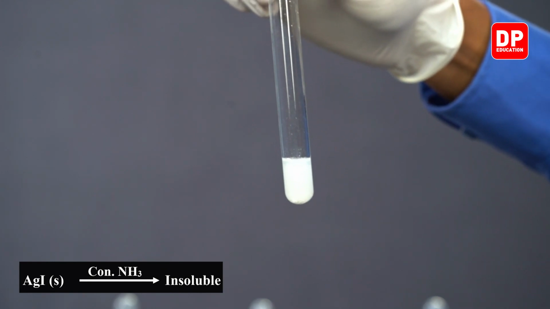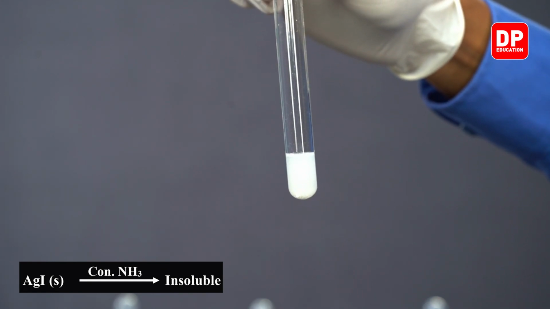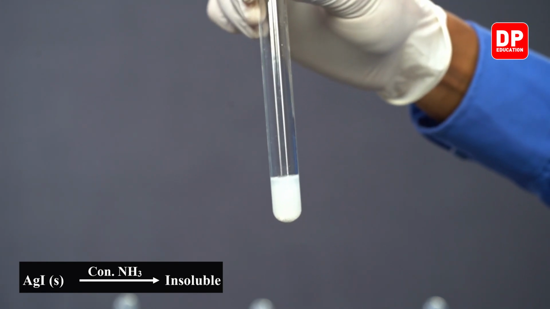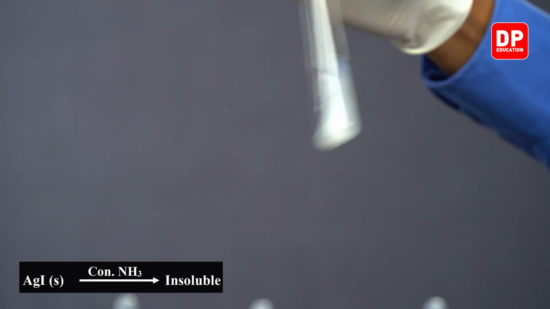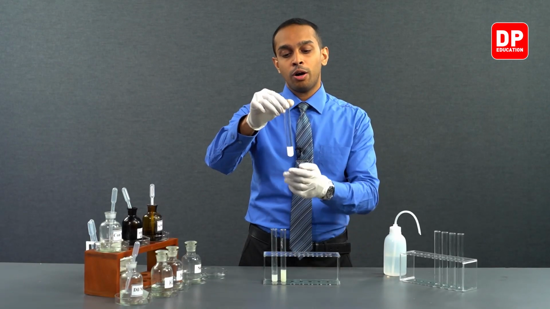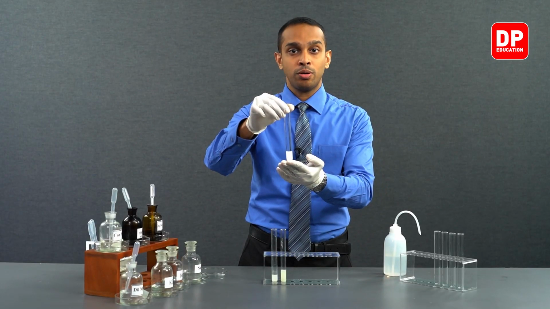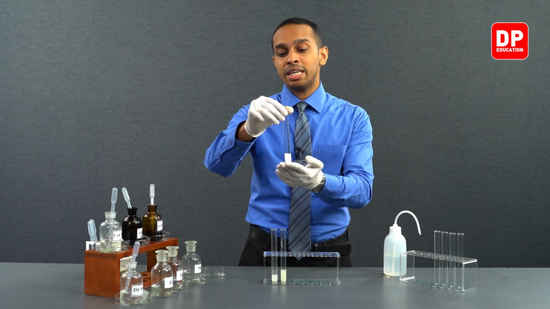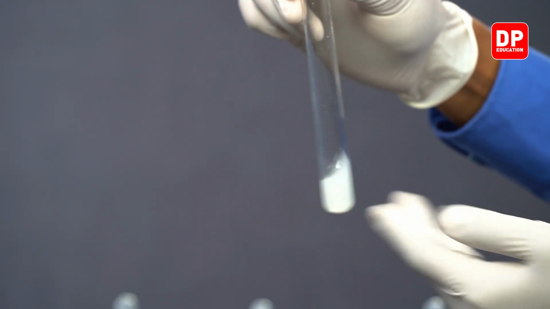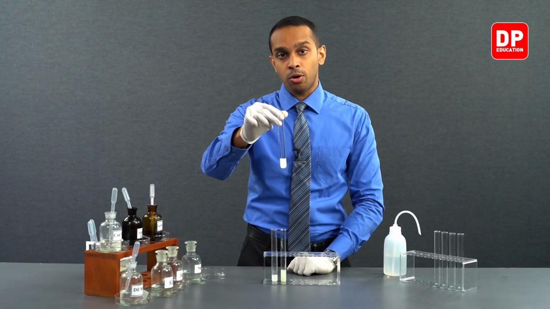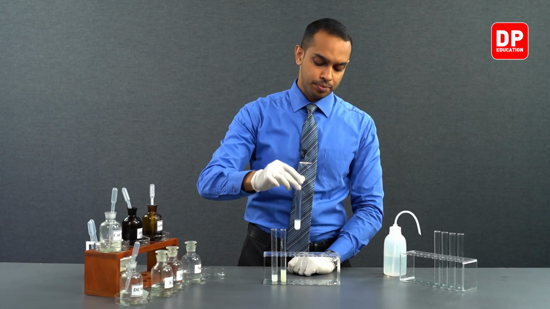This is because concentrated ammonia as well as dilute ammonia cannot dissolve the silver iodide precipitate that is formed. No matter how long you keep it aside for the reaction to take place, you will see that the reaction will not take place, as concentrated ammonia cannot dissolve silver iodide.